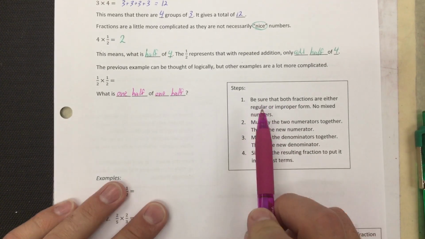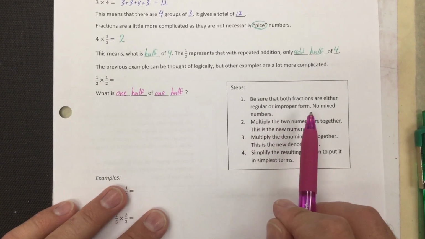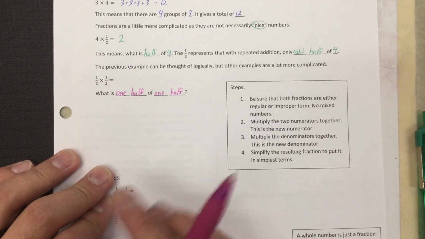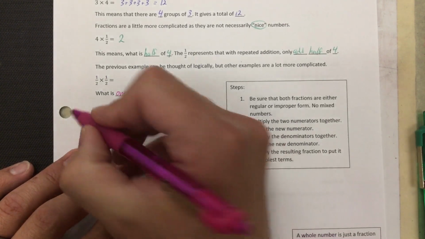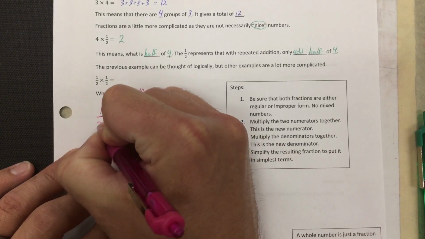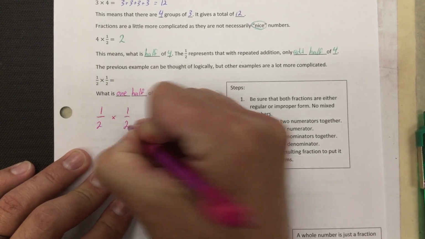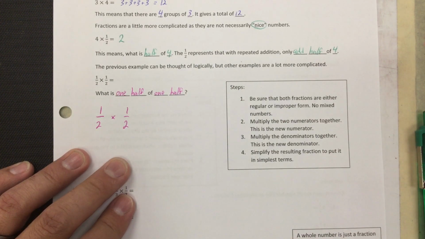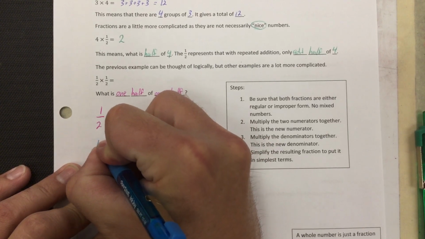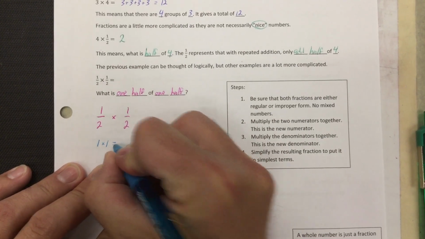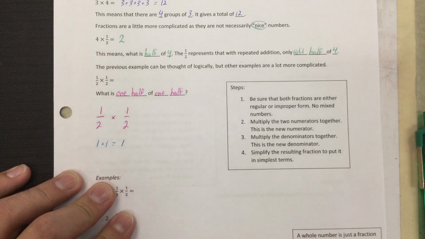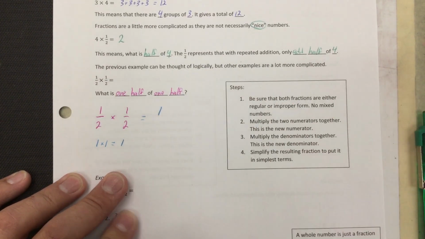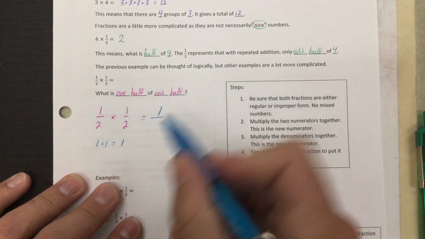So the first thing that we do is we want to make sure that both fractions are either regular or improper, no mixed numbers involved. This right here is not a mixed number, it's just regular fractions. So we're just going to leave it exactly the way it is, 1/2 times 1/2. The next thing we're going to do is multiply both of the numerators together. So we're going to do 1 times 1, which is a total of 1. This is our new numerator. So when we equal it, we're going to have a 1 on the top.